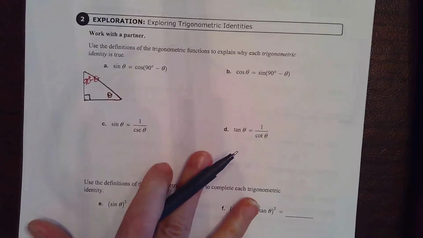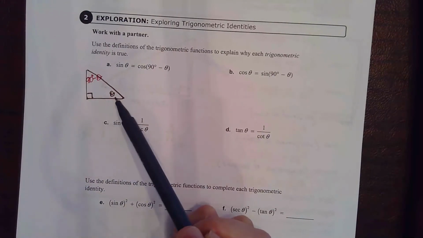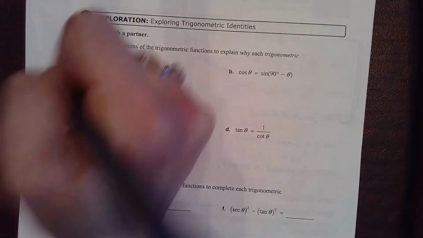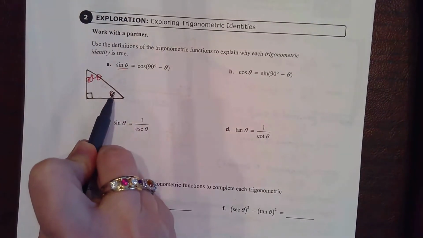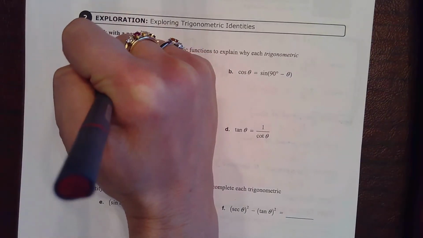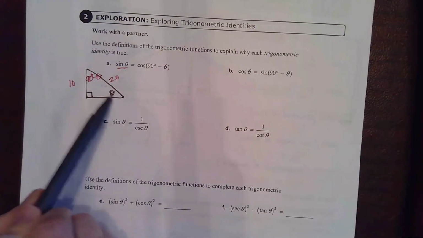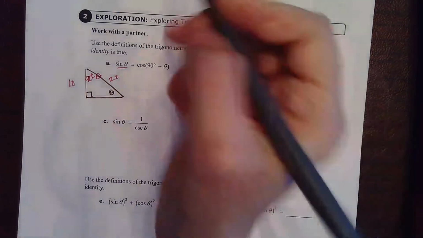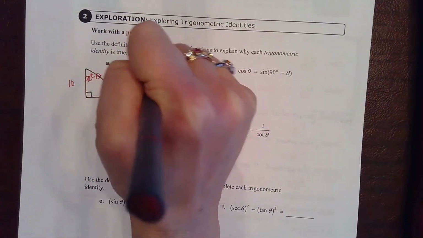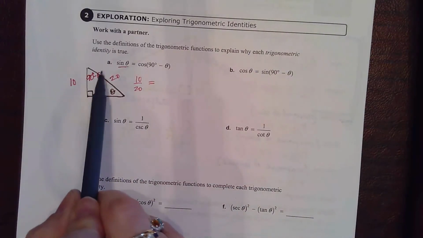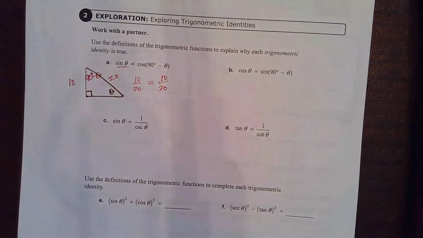Now I could have made those angles in opposite positions. I could have put the theta here and the 90 minus theta here. Doesn't really matter. So what they're getting at is if you take the sine of theta, and let's call this side 10 and this, I don't know, 20. Sine is opposite over hypotenuse. So if I did the sine of theta, I would get 10 over 20. If I did the cosine of 90 minus theta, so that's talking about this angle here, it would be adjacent over hypotenuse. They're showing you that those are the same thing.